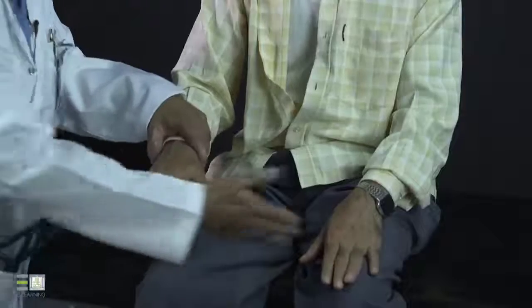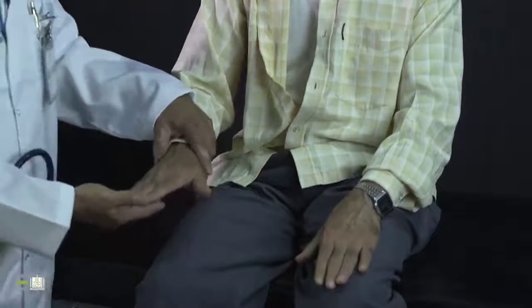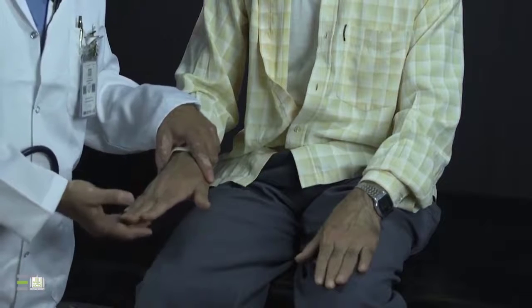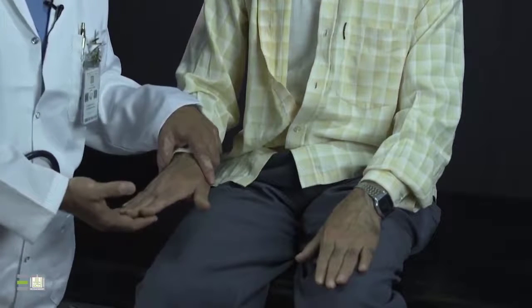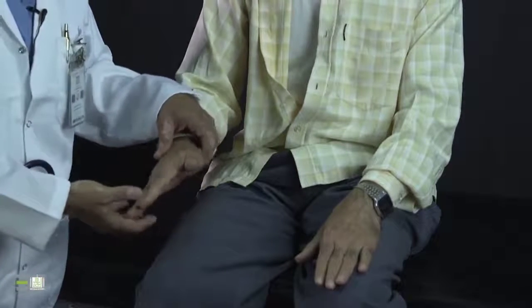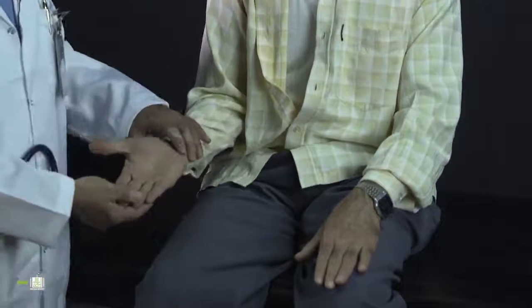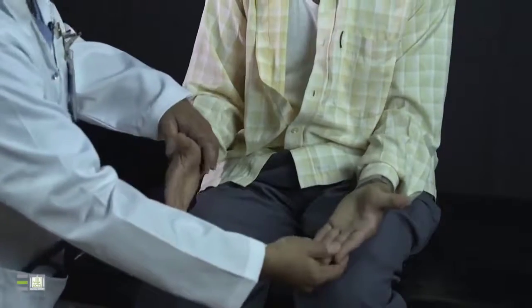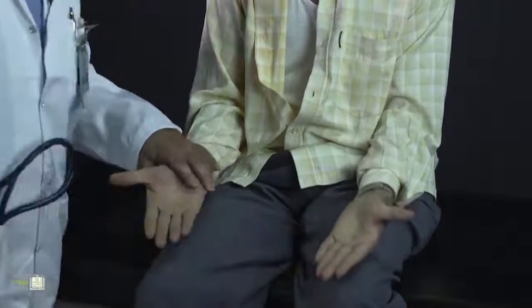So once you have the hands, remember that you have two hands, not only one. So always look at both. Then you start to look at the most important signs that we look at when we look at the hands. The first thing will be pallor. You look for whether your patient has peripheral pallor at the hands or not.